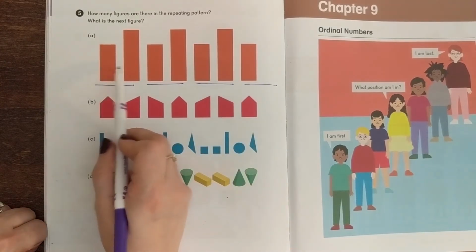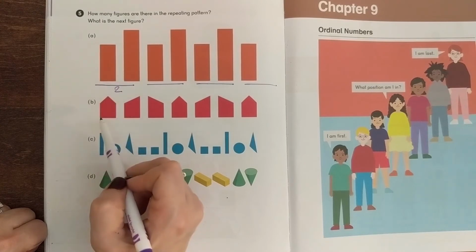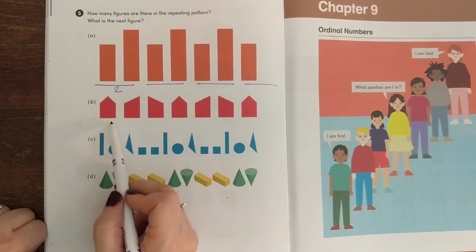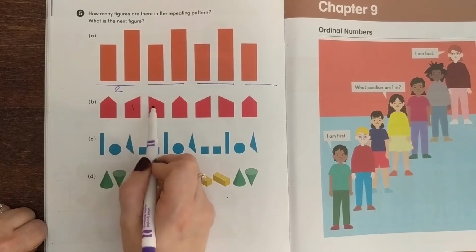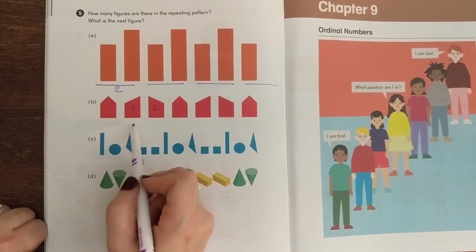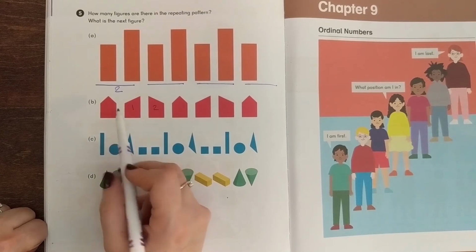How many figures are there in the repeating pattern? There are 2. Let's check this one. I'm going to call this shape the house. I'll call this 1 and 2, okay?